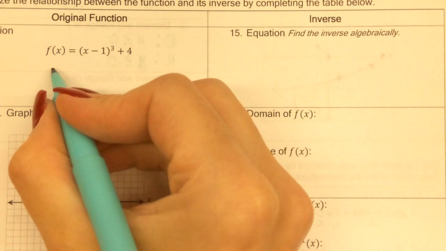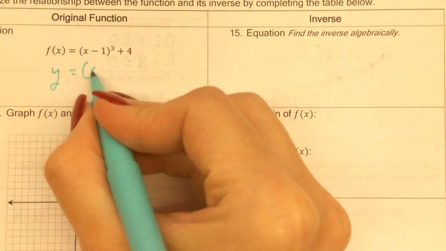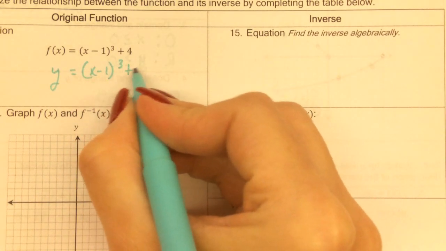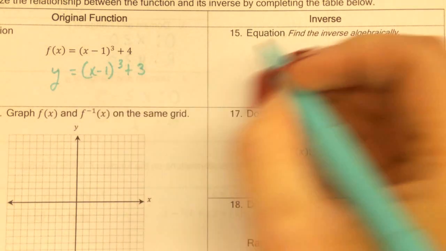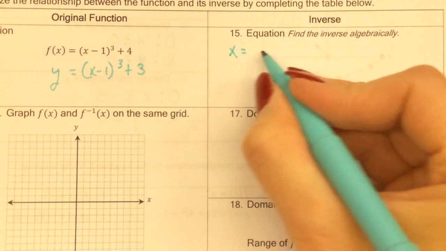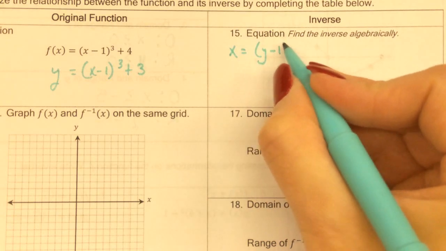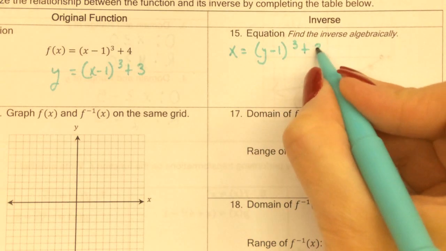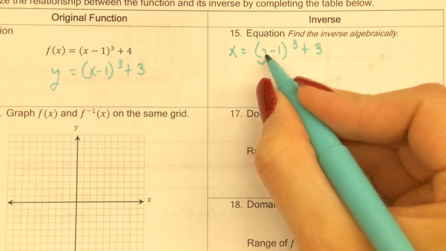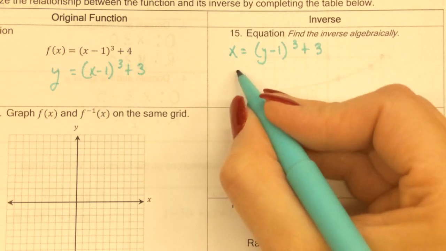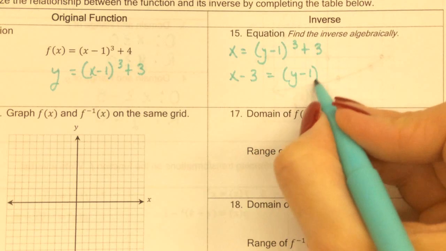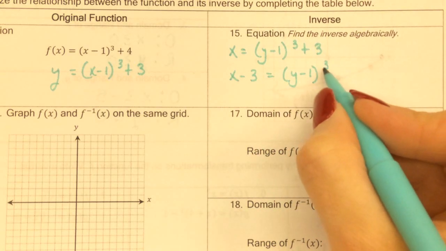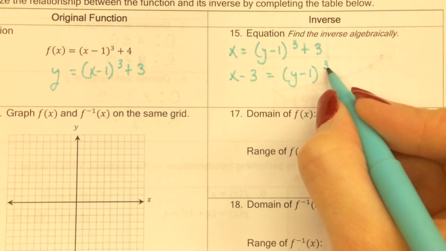First thing you do is you change f of x to y. And then remember, you switch x and y. So you switch x and y, and then you solve for y. So in order to solve for y, you're going to have to subtract 3. And then we need to cancel out this cubic, this third power.